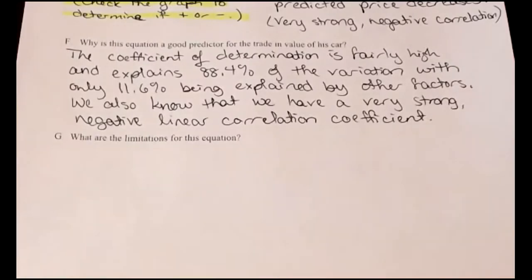The coefficient of determination is fairly high and explains 88.4% of the variation, with only 11.6% being explained by other factors. We also know that we have a very strong negative linear correlation coefficient.